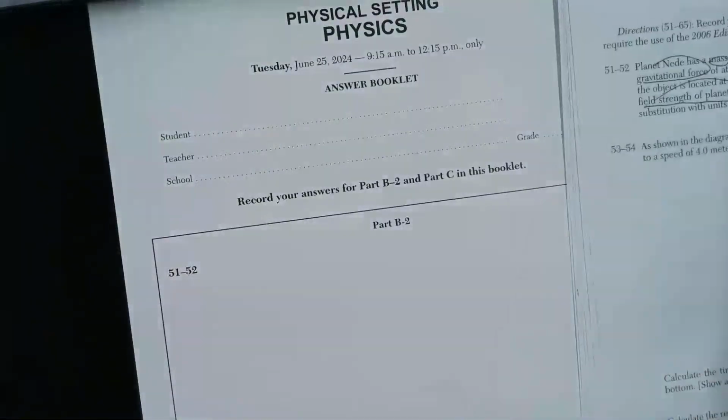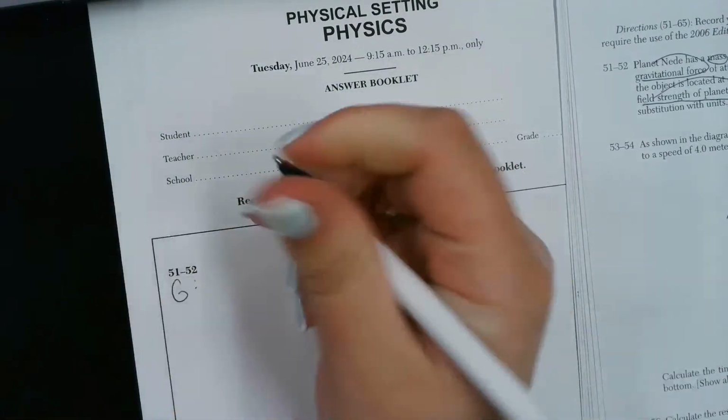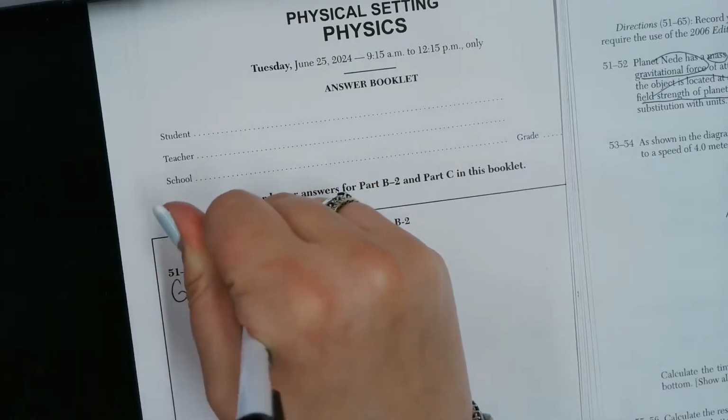All right, they put a lot of information here. It's kind of just there to bother you, so I'm going to list all of it, and then we're going to cross out what's actually irrelevant.